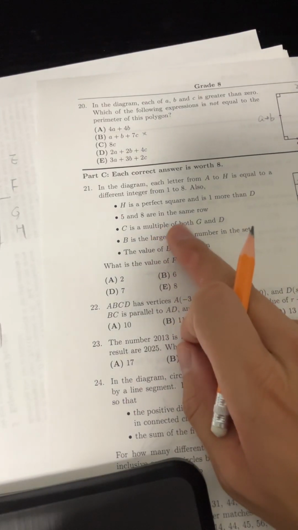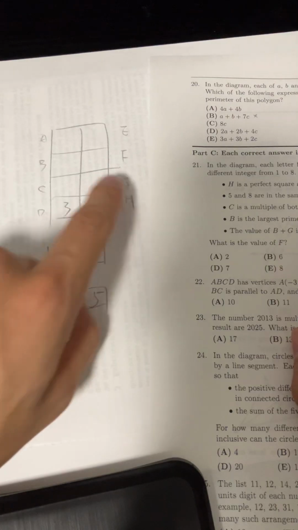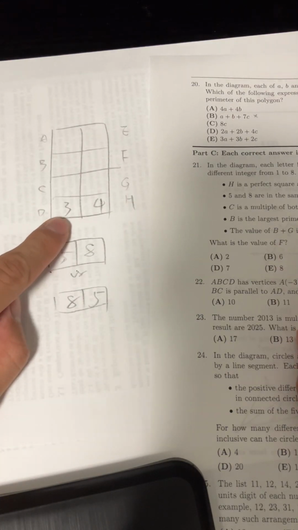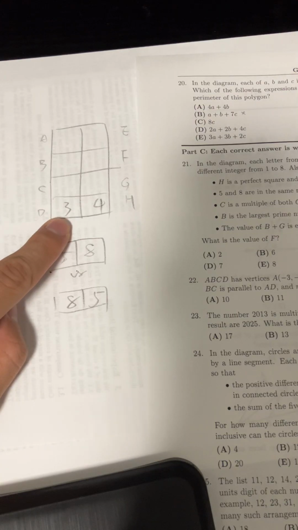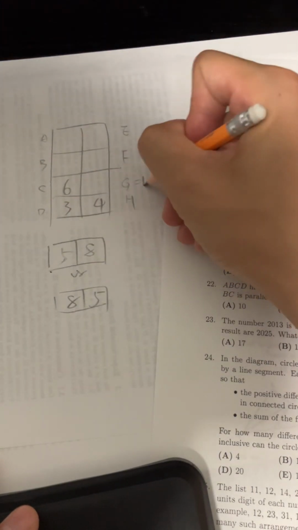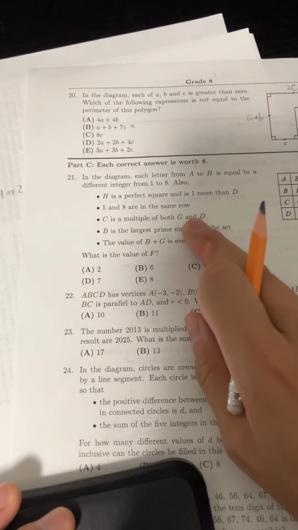C is a multiple of both G and D. So C is a multiple of G and C is a multiple of D. And C is a multiple of D, meaning C is a multiple of 3. If C is a multiple of 3, C can only be 6 because there's no repetition. You don't have another 3, so it's just a 6. So you know C is a 6 and C is a multiple of G. So G can be 1 or 2, right? So G is 1 or 2. And the translation for this is done.